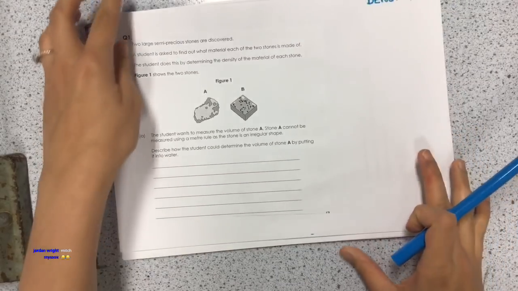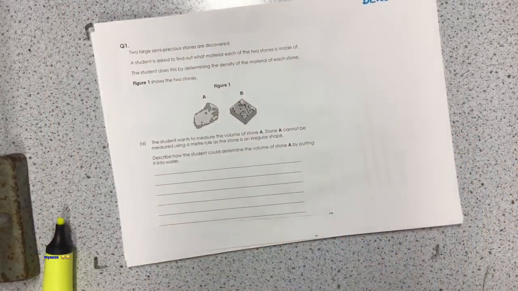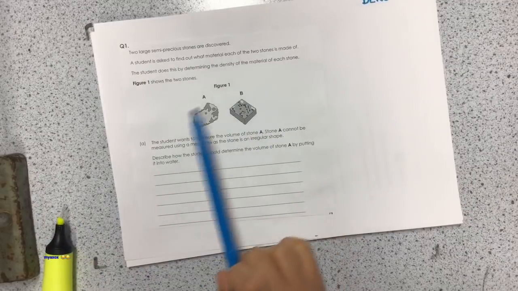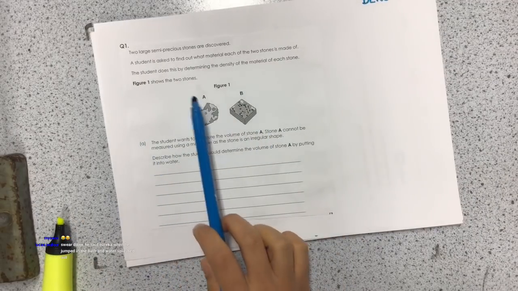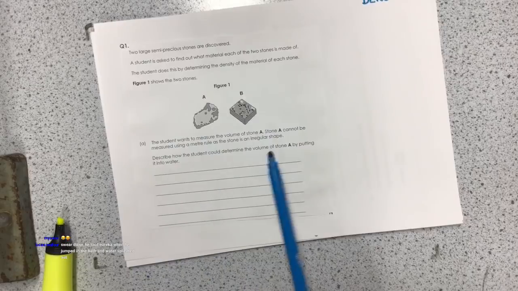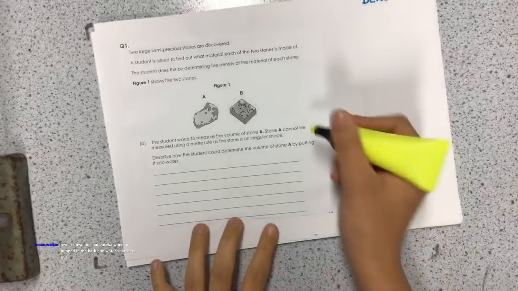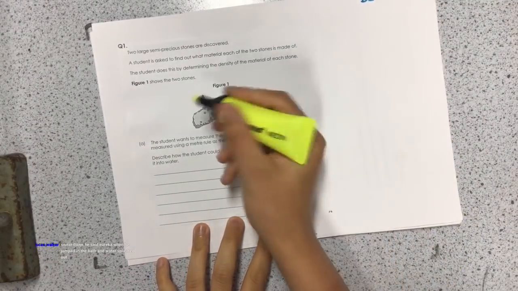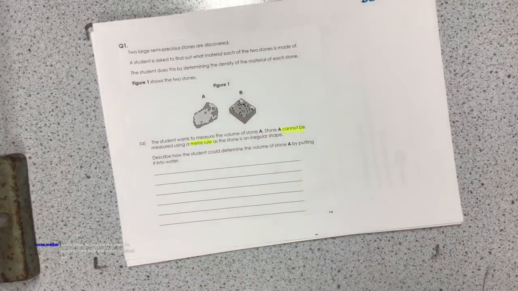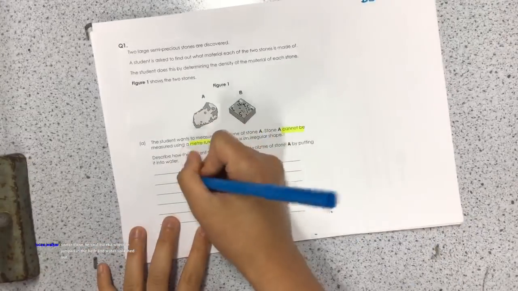So two large semi-precious stones are dissolved. A student has to find out the material that each of the two stones is made of. The student does this by determining the density and they want to measure the volume of stone A. Stone A cannot be measured using a metre rule, so therefore you know it's an irregular shape, so you would use a Eureka Can.